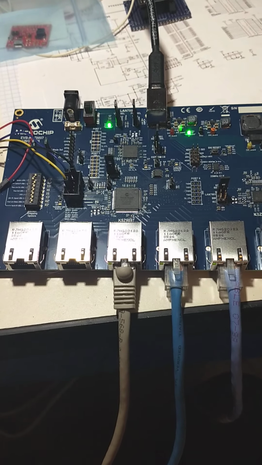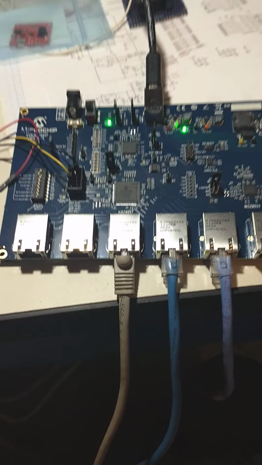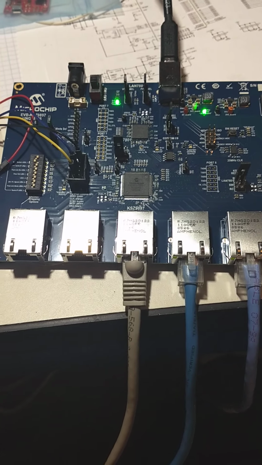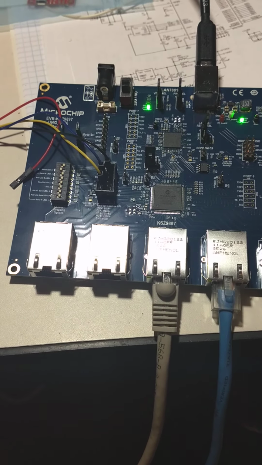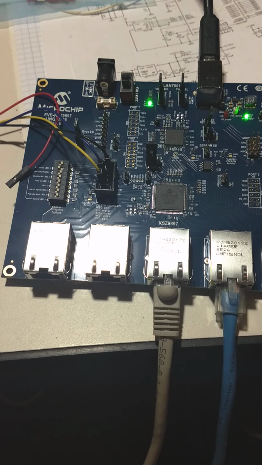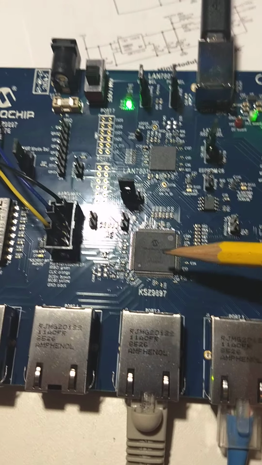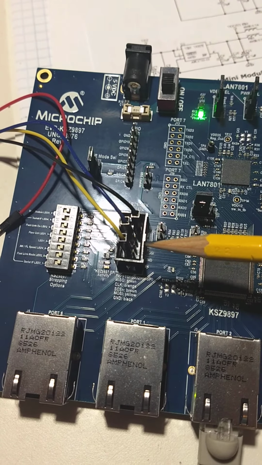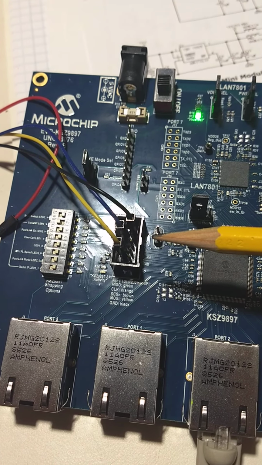I have here the KSZ9897 eval board for that Ethernet Gigabit switch. I'm going to try and access the I2C registers in the switch to set the switch up correctly. The switch chip is right there, and you can see to the left of it there's a 0.1 inch header that the I2C interface is broken out.